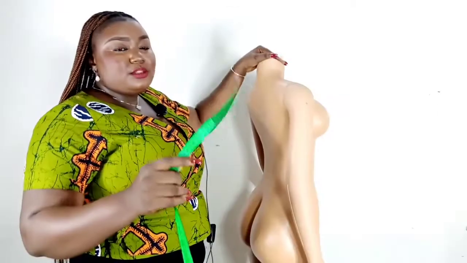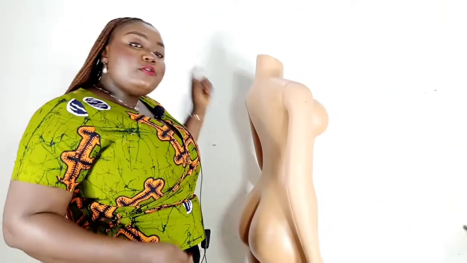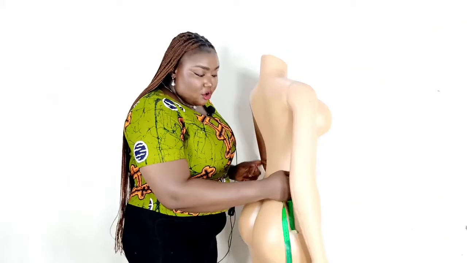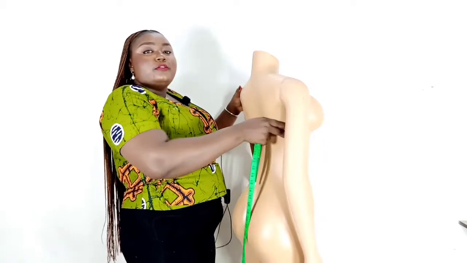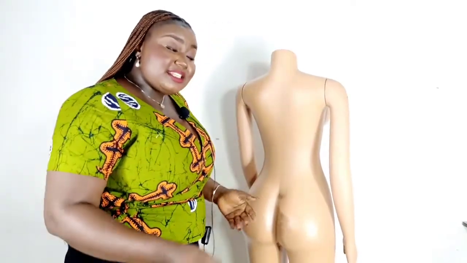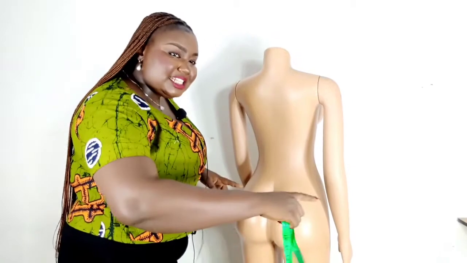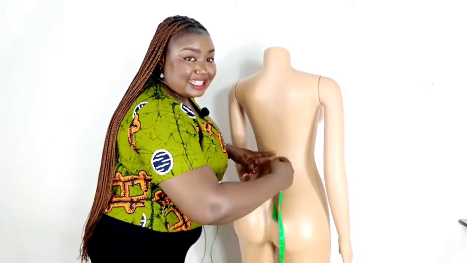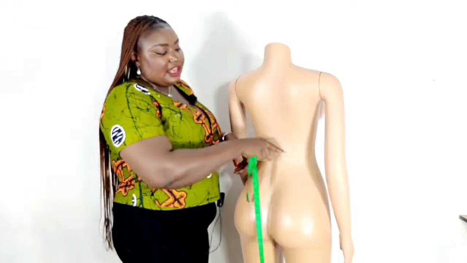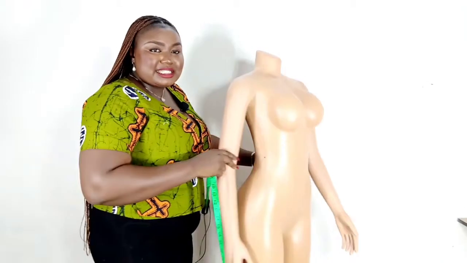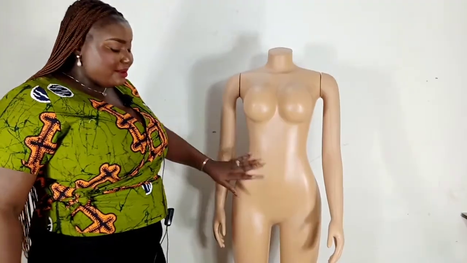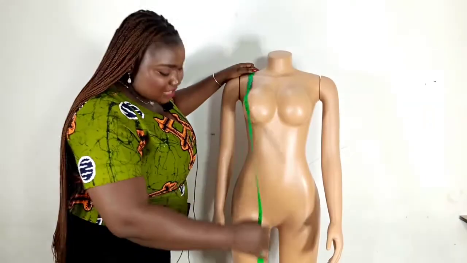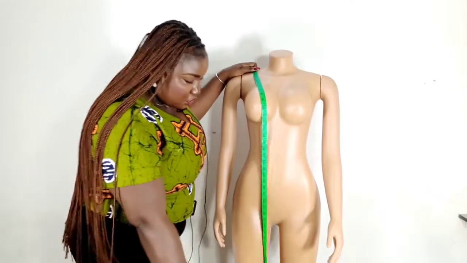So your back affluence when you're sewing your dress should be 14 at the midpoint, but on the side of your back it is going to be 17. So what that simply means is your back bodice is going to be slanted. The affluence line is not going to be a straight line, it's going to be a slanted line which will cut in from here like so. So that's what you're most likely going to be having, right? So that's how you go ahead and measure all your measurements.